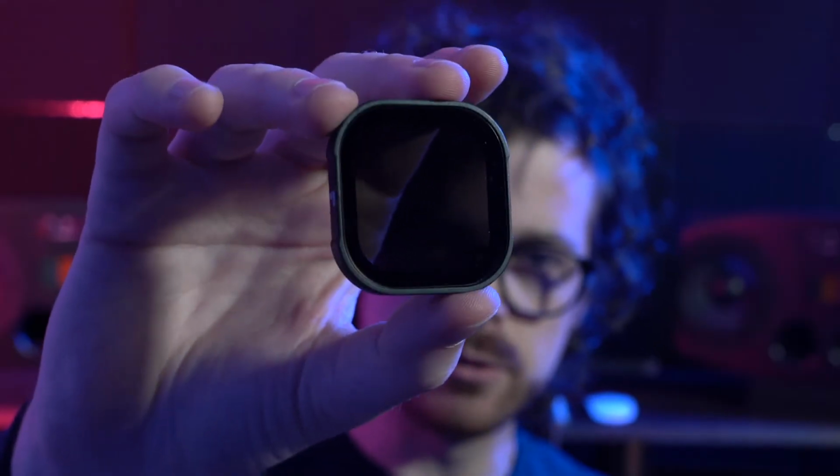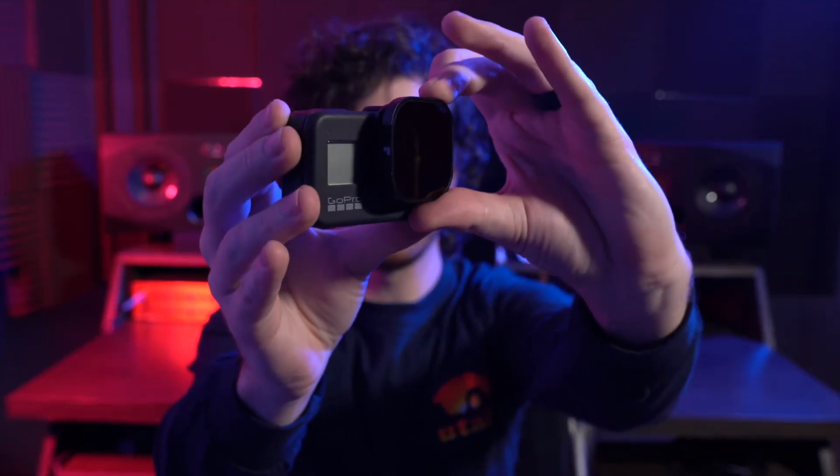To help negate this, we can actually use something called an ND filter. What an ND filter does is it stops a certain amount of light from entering the lens. The ND filters I have with this attachment just clip right on. By using an ND filter, I can record in brighter places without having to worry about changing the ISO and even the shutter speed. These aren't necessary, but they do really help.